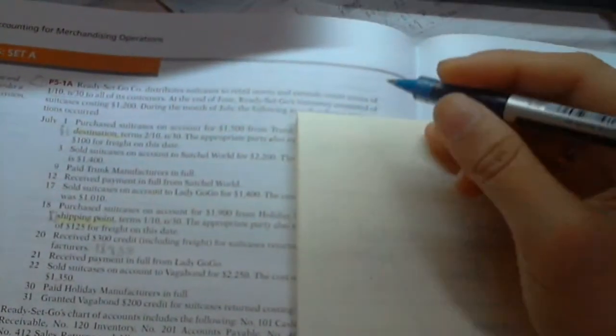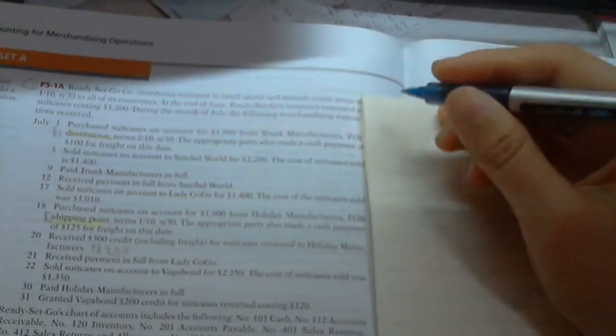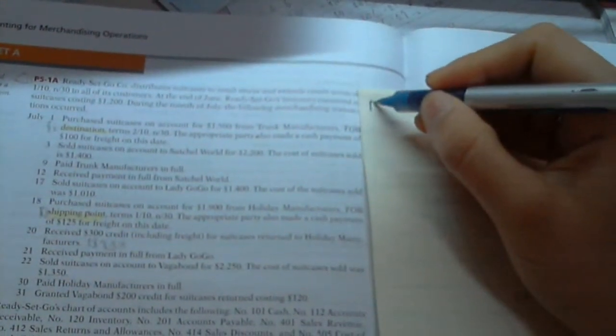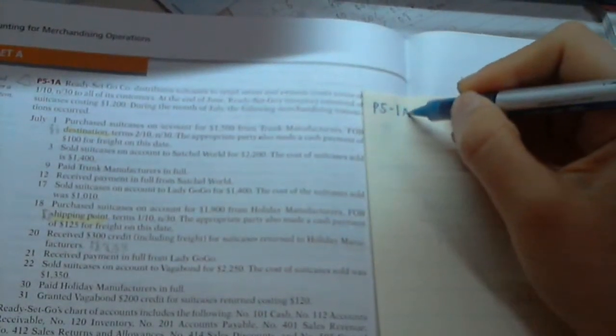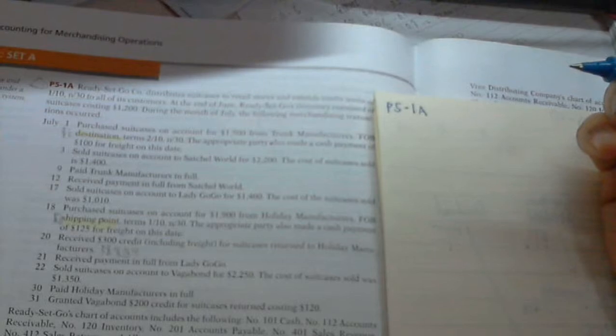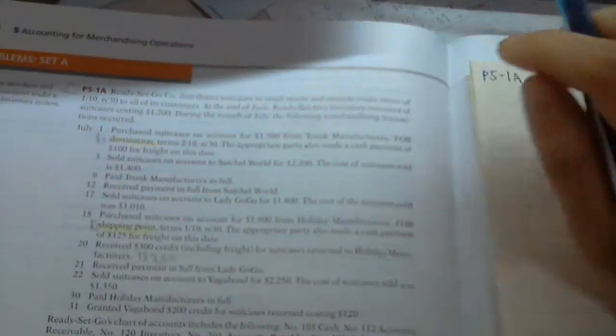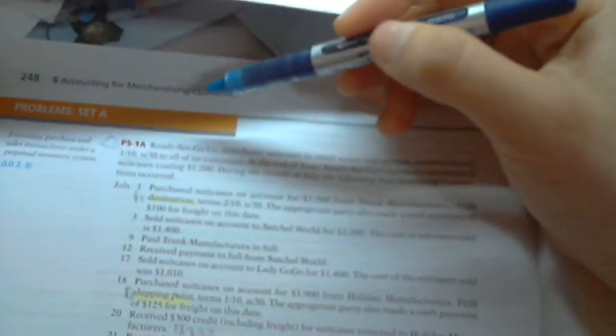Now we will move on to chapter 5 and problem A. So it's P 5-1A. Okay, so now we will read the question together.